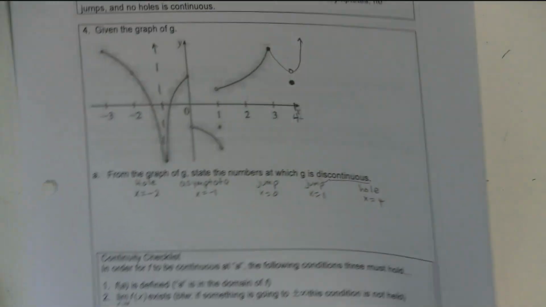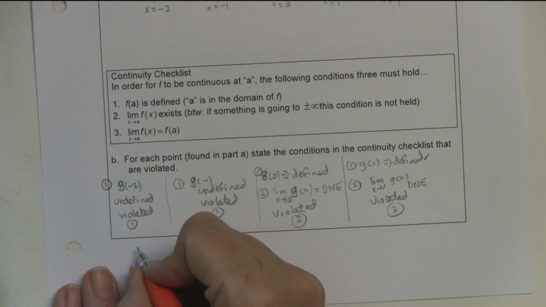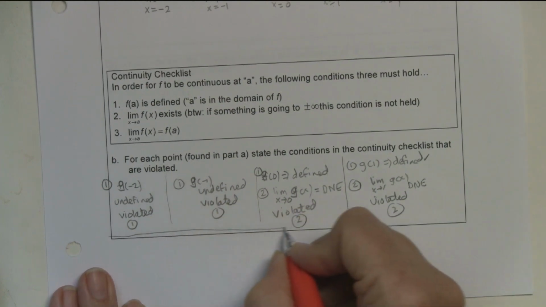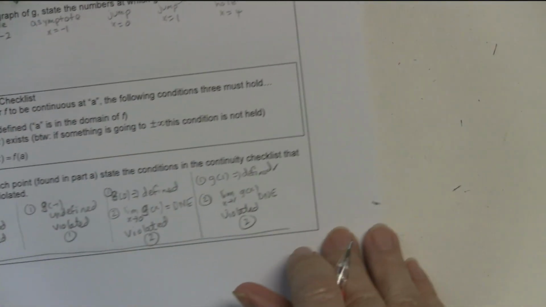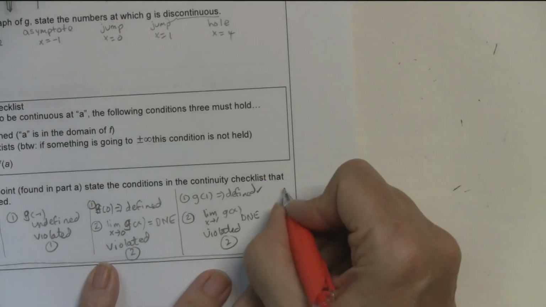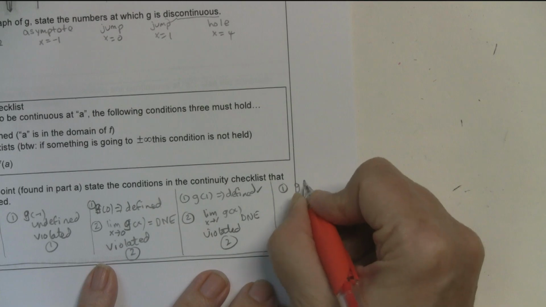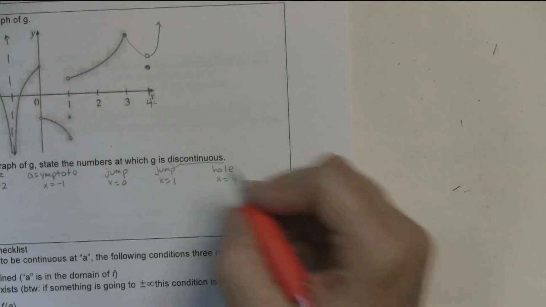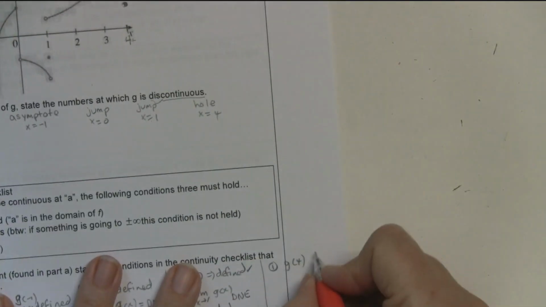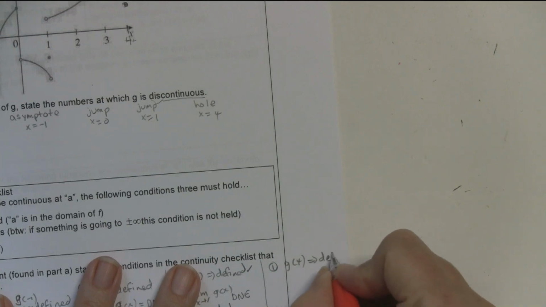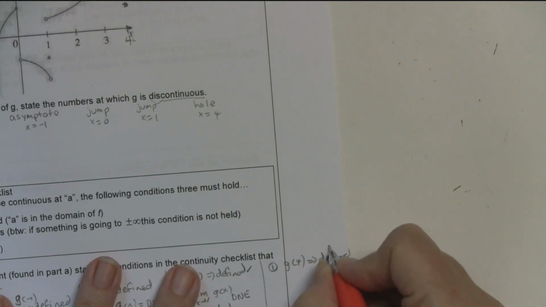And the last one I want to verify is the one that I kind of drew on there because they didn't have an example that was just like that, but I wanted to make sure. I'm kind of out of room over there. I can fit it in, and that way they'll all be lined up. So when I do here, g at 4, it's defined. So check, right?